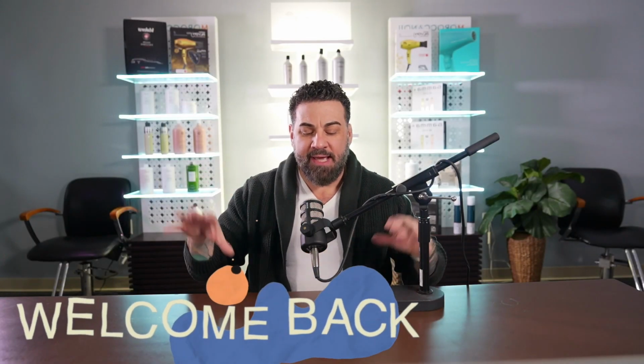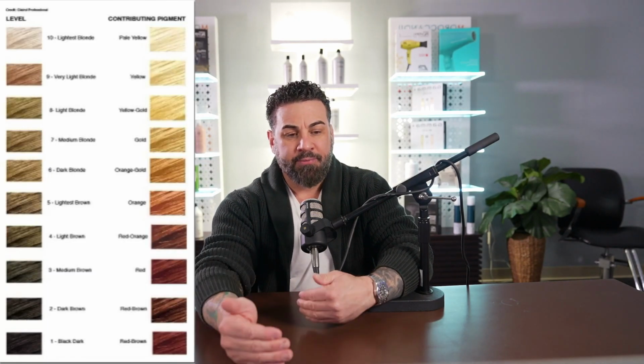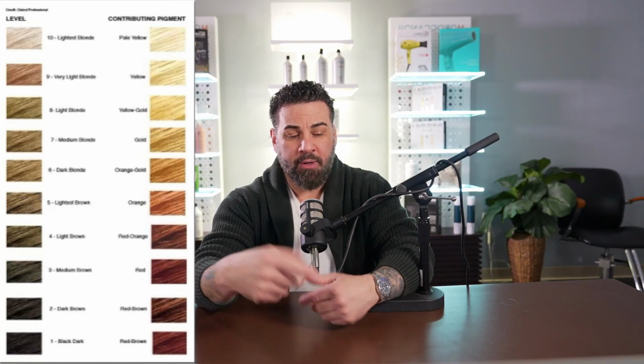I want to break down why your hair is turning orange or yellow or brassy when you try and color at home. I broke down the level system before in a video, and now I want to break down what underlying pigment means. Here's a great little chart that, if you want your own copy of it, I can email you. Here's how underlying pigment works.